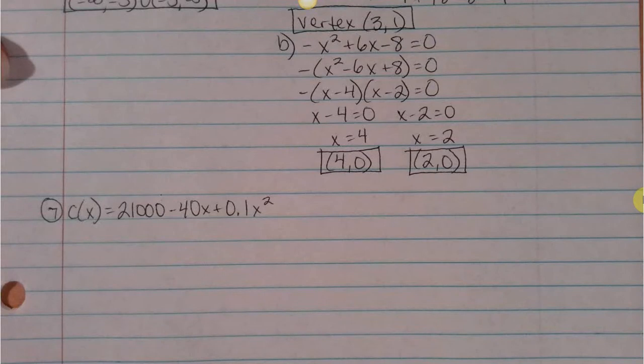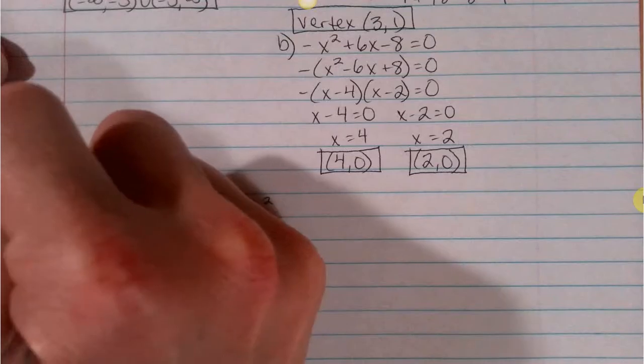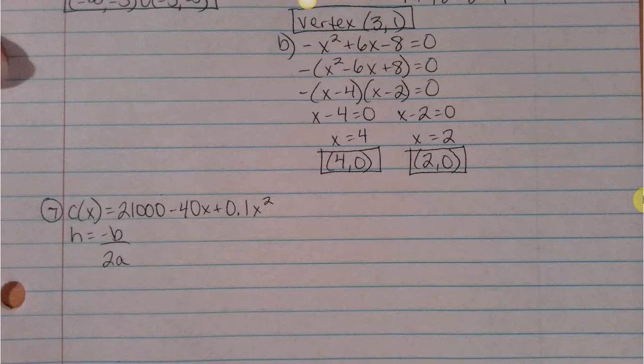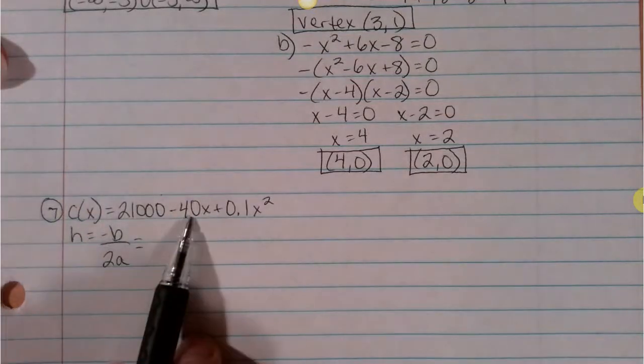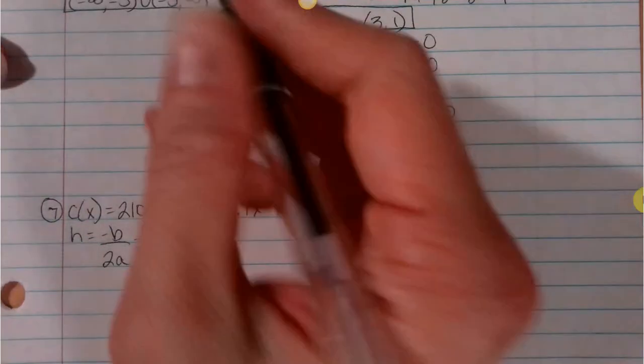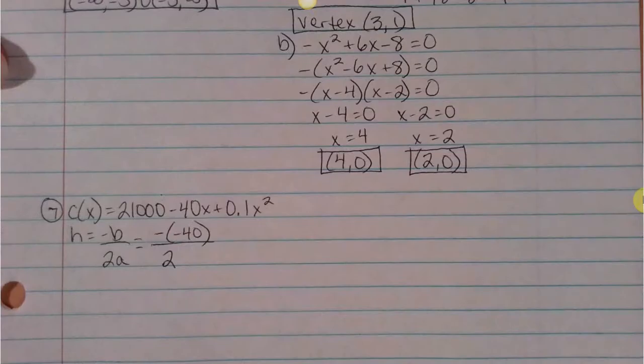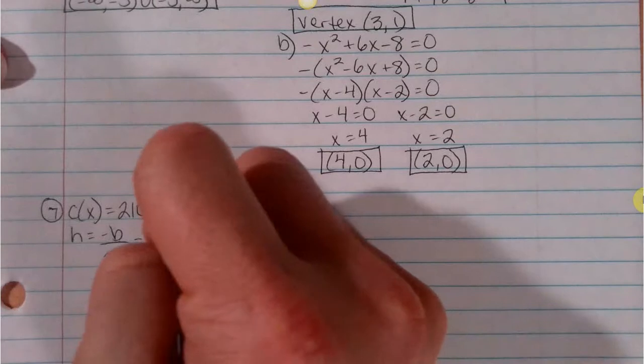So just the fact that we see that keyword minimum tells us that we are trying to find the vertex of this function. So we're going to use the formula h equals negative b over 2a, and we just need to be careful picking out our b and our a for this function because it's not given to us in standard form. But remember, b is always the coefficient on the x term. So in this case, this is this negative 40. So we'd have minus a negative 40 in the numerator over 2 times an a, which is always the coefficient on the x squared term. So that would be the 0.1.